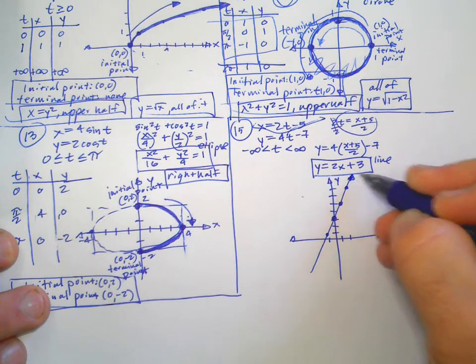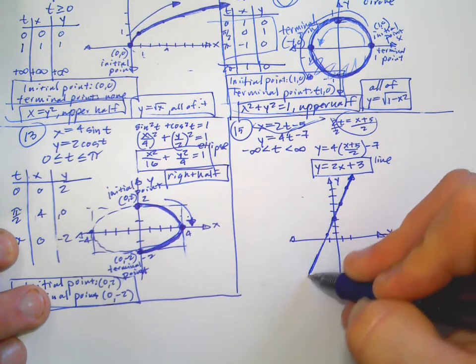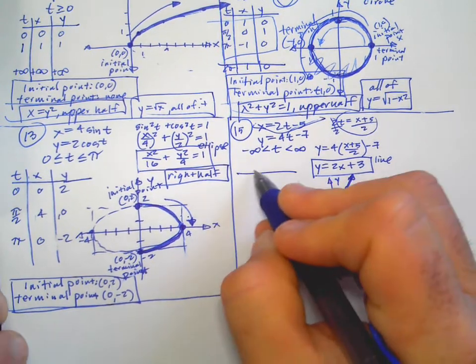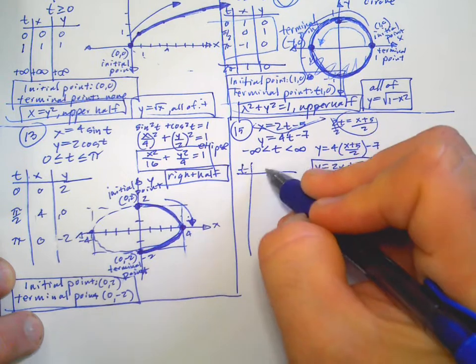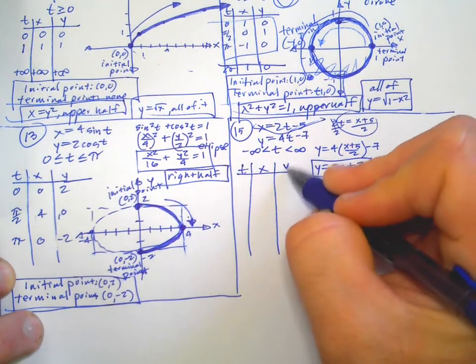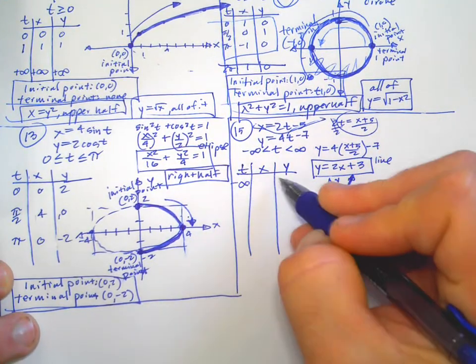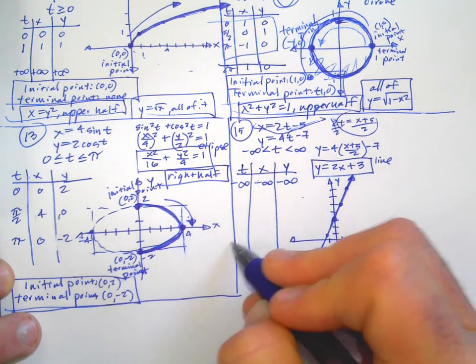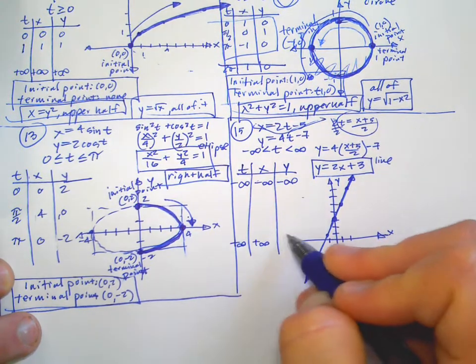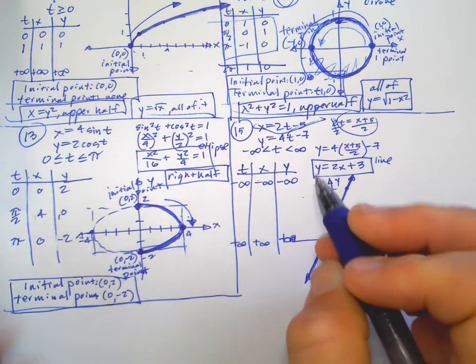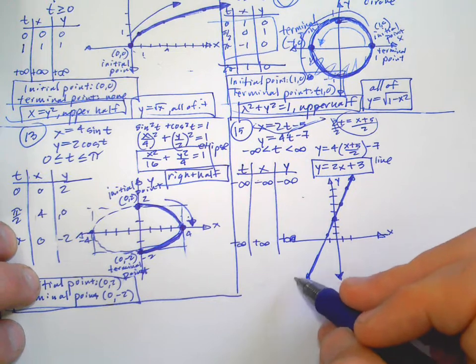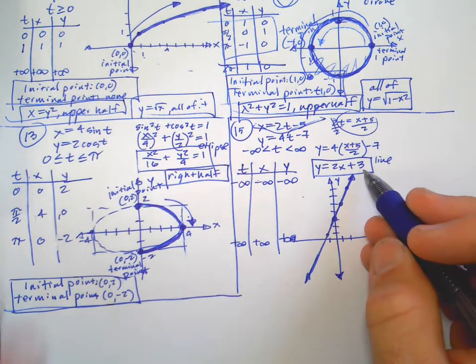And I'm going to make it darker now. Now we should put arrows on the ends, which does not indicate direction. We could do a little table right here, which will help us figure out the direction. Negative infinity is going to go to negative infinity, positive infinity is going to go to positive infinity, which makes sense with the graph. And I think that also tells you the direction: this is the beginning of the graph, this is the end of the graph.